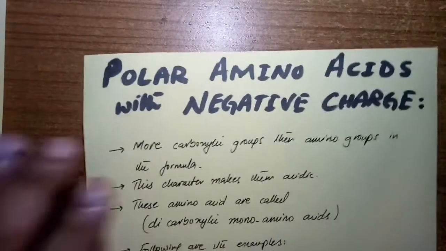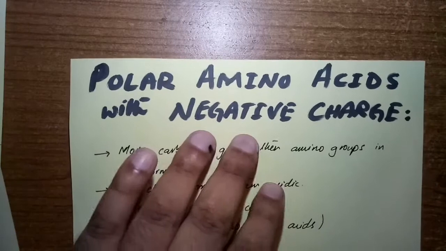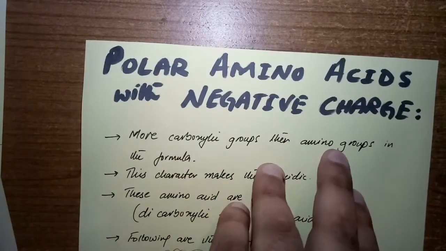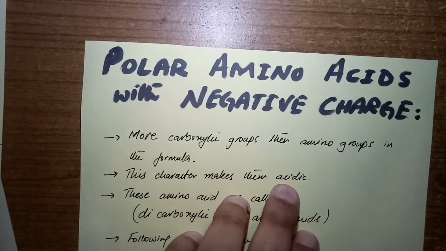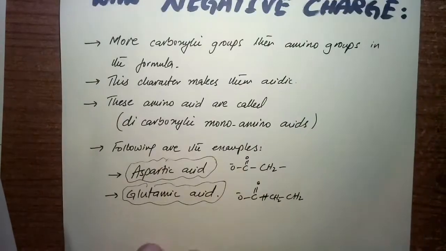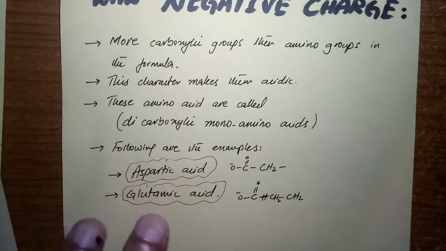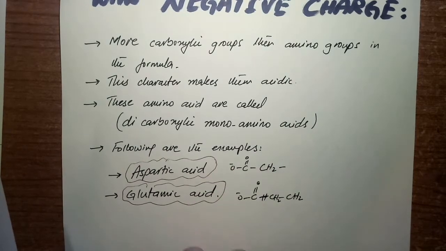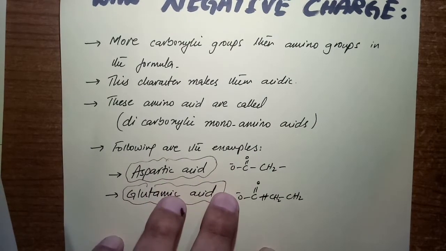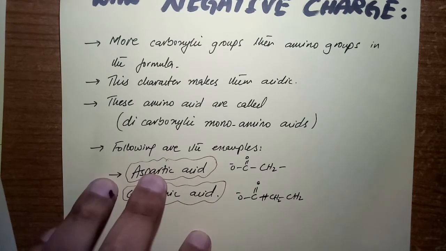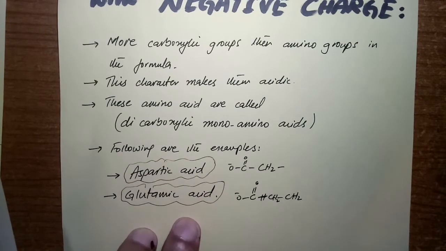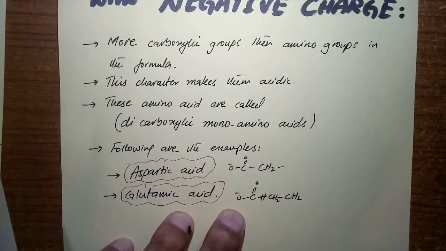So let's talk about the last part: polar amino acids with negative charge. This literally means more carboxylic groups than amino groups, and that makes it acidic in character. So these amino acids are acidic in character. These are dicarboxylic monoamino acids, meaning they contain two carboxylic groups in one amino acid molecule. So these are aspartic acid and glutamic acid. You have read about the carboxylic groups before.